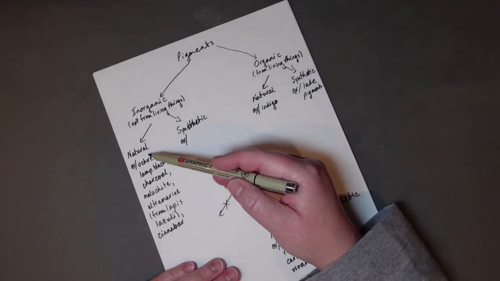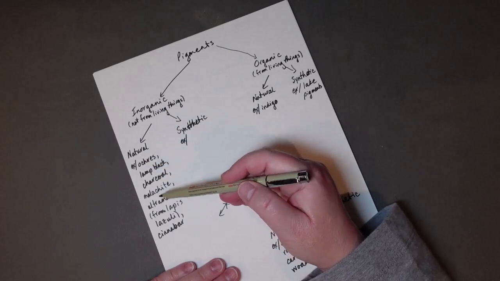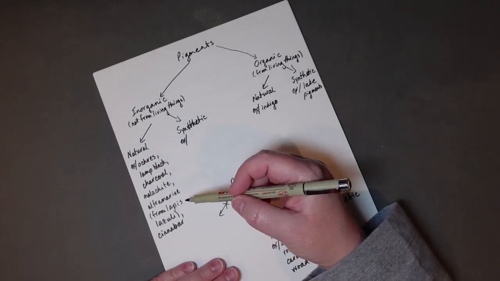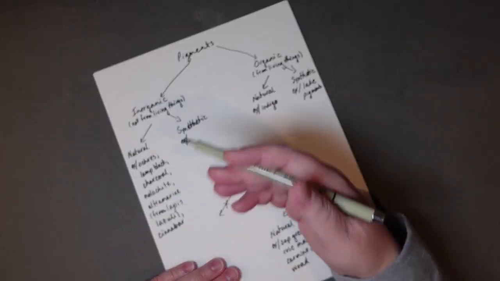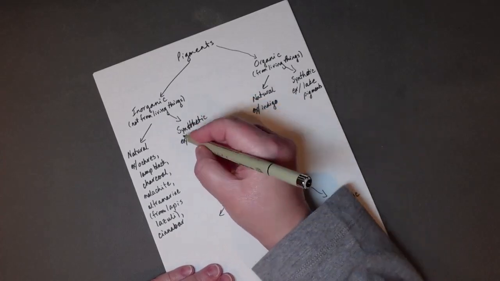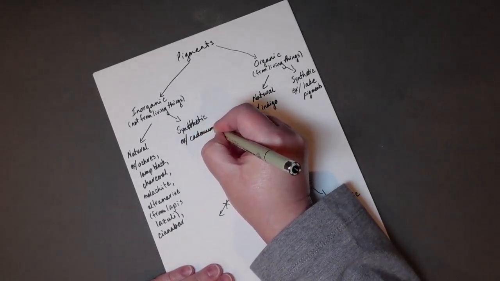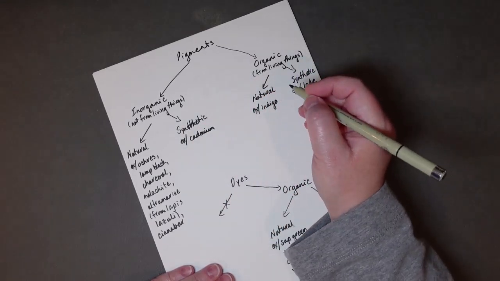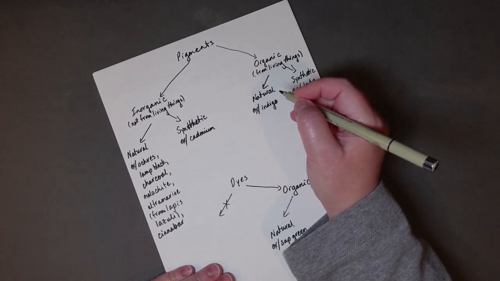So we looked at some examples of natural inorganic pigments, so natural pigments that were not originally from living things, so from minerals and those sorts of things. What are some synthetic inorganic pigments? The cadmium pigments. Sorry, I said cadmium was a laking or a mordant. It's not. Chrome is a good mordant.